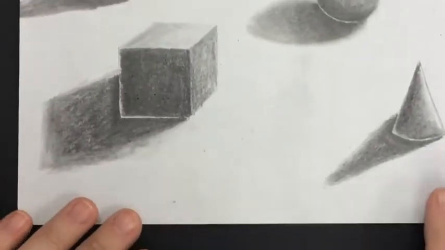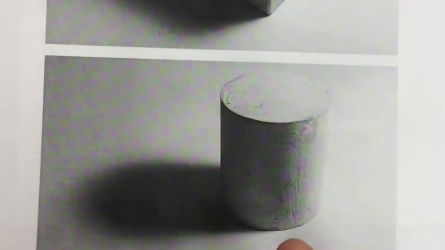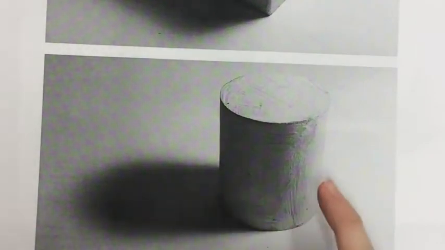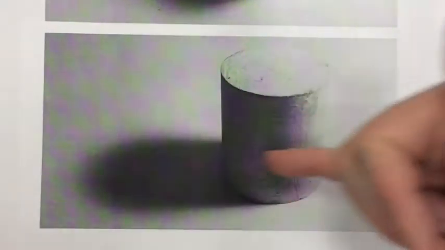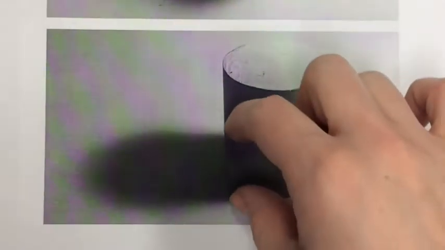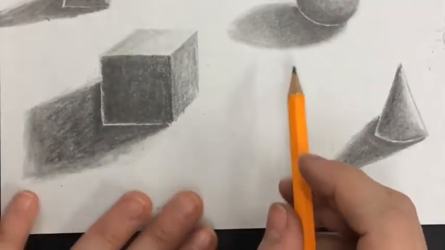Our last form that we are going to look at today is a cylinder. So again, this is in between a sphere and a cube with how you need to shade it. You've got the curve, like you would see on a sphere with the gradual, very smooth changes in value. But then you also have a flat edge. So you want to make sure that the values of this are different from the values of the curve. And then you can see we have almost like parallel lines with a curved top to it for our cast shadow. So we're going to go ahead and draw our cylinder now.